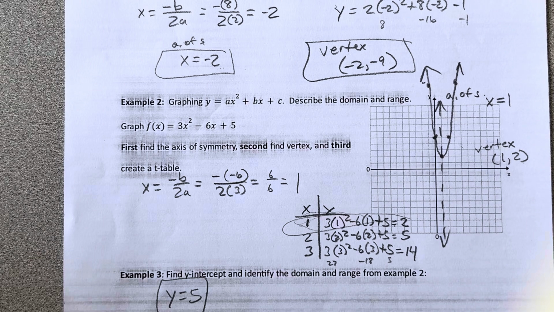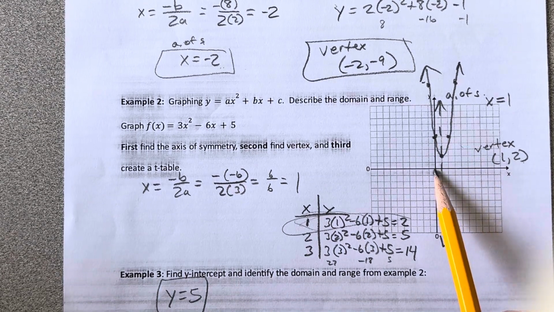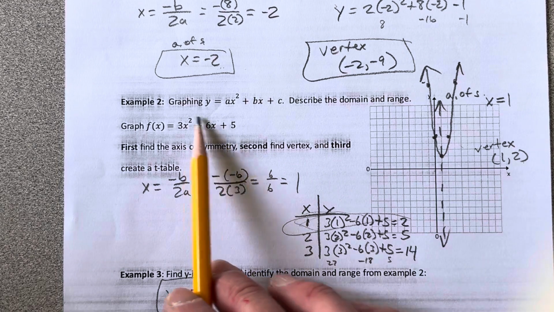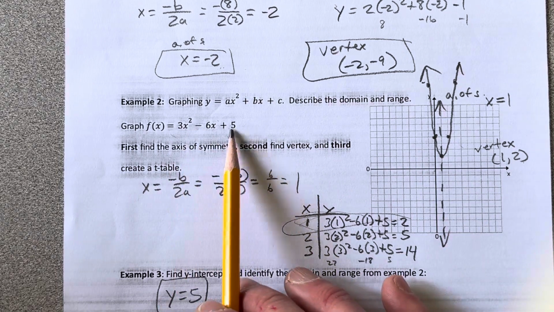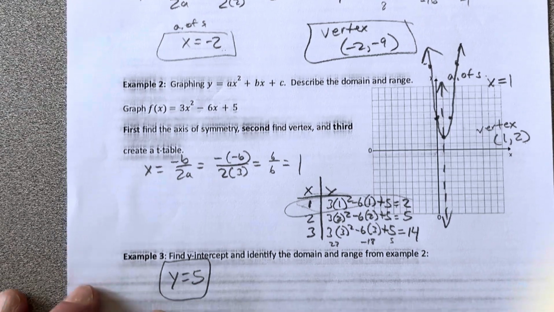But what's cool about standard form is the y-intercept's always where x's value is 0. So if you plug in 0 up here, you're going to be left with 5. So the constant is always your y-intercept.